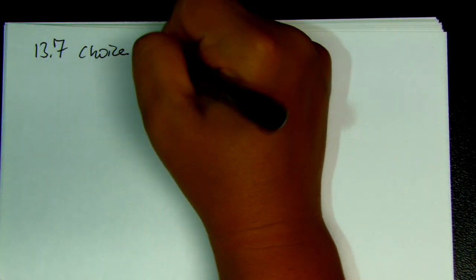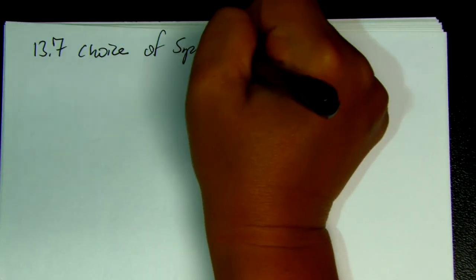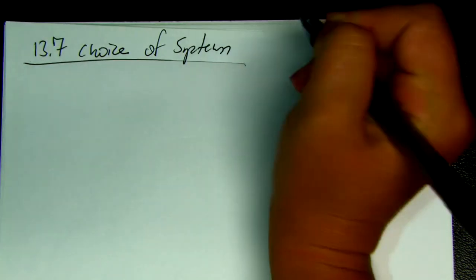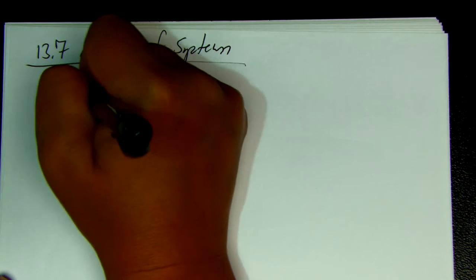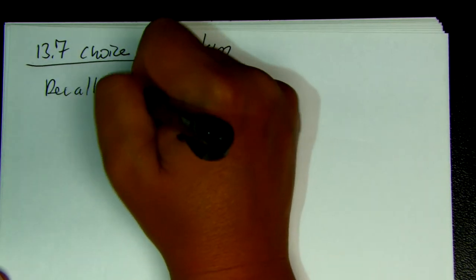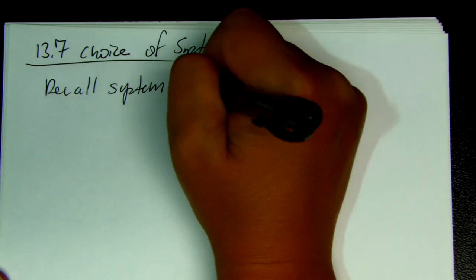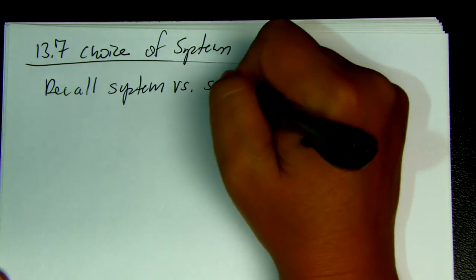All right, picking up section 13.7, just to wrap up chapter 13. So I want you to think back to Physics 1 and think about system versus surroundings.